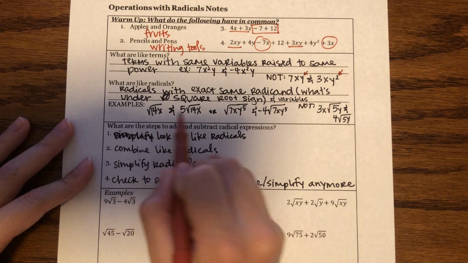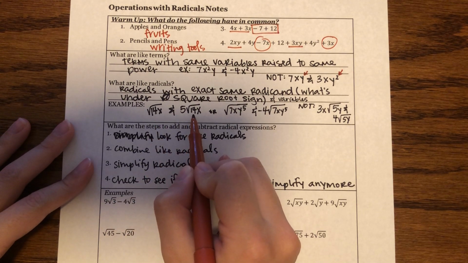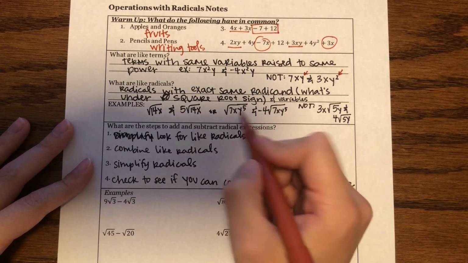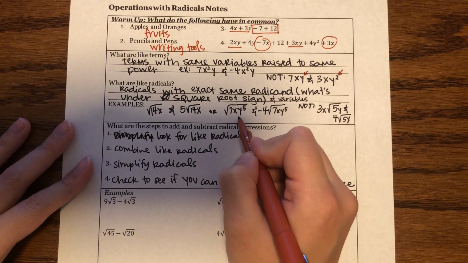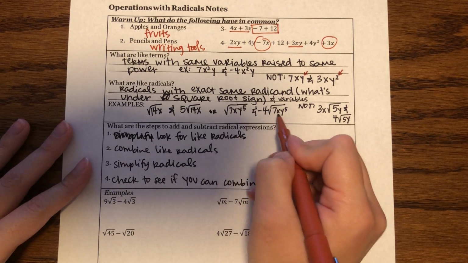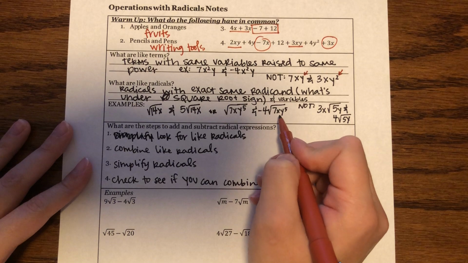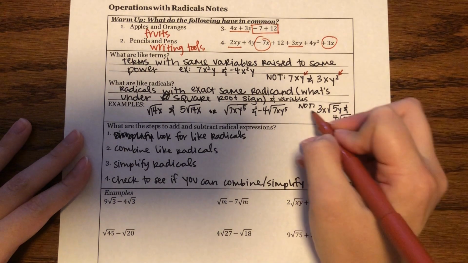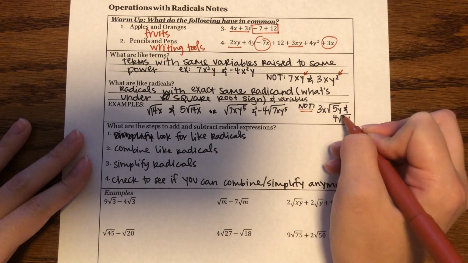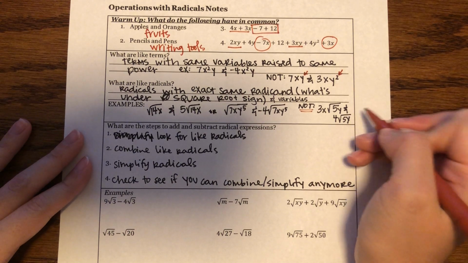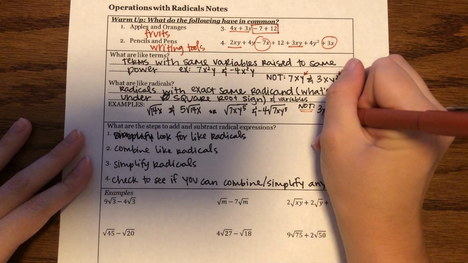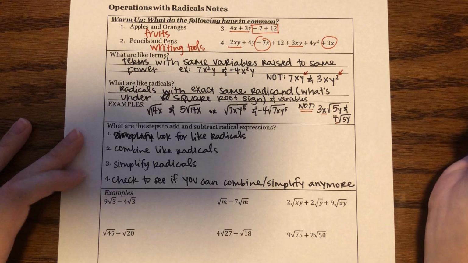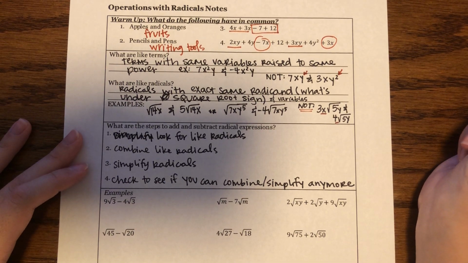So 14 square root of x and 5 square root of 14x are like radicals. Square root of 7xy to the fifth and negative 4 square root of 7xy to the fifth are like radicals. However, 3x square root of 5y and 4 square root of 5y are not like radicals, because this one has an x outside and one does not.